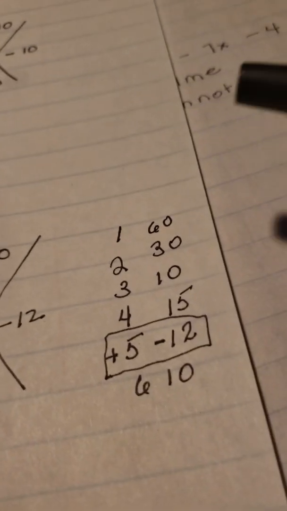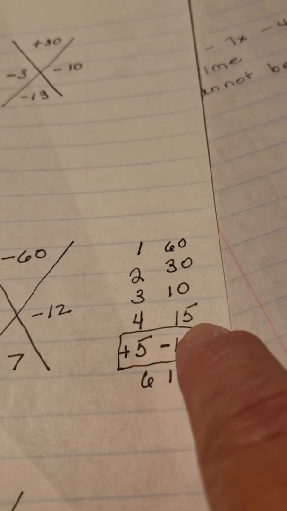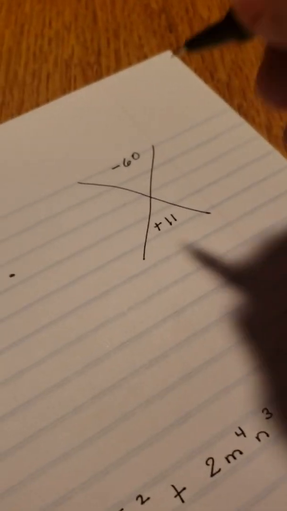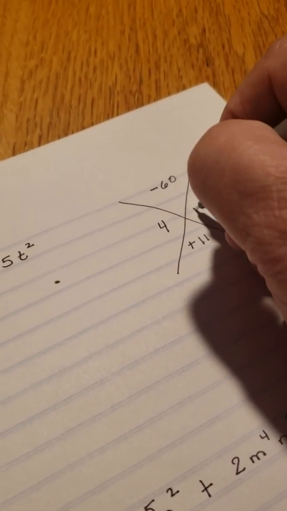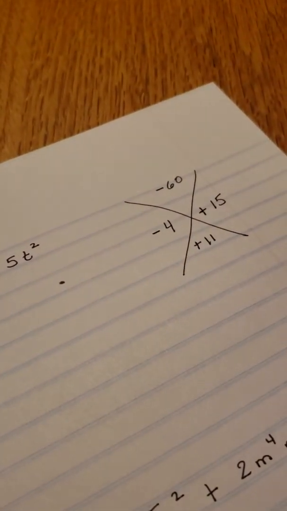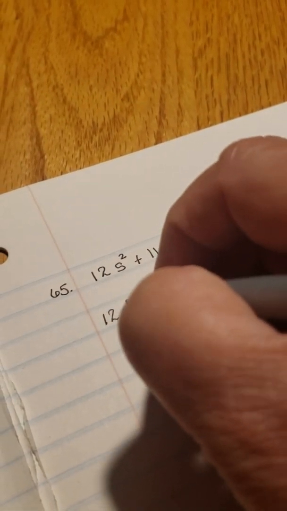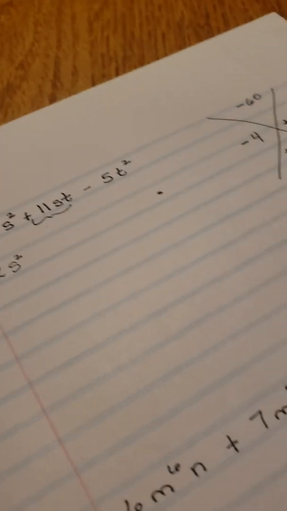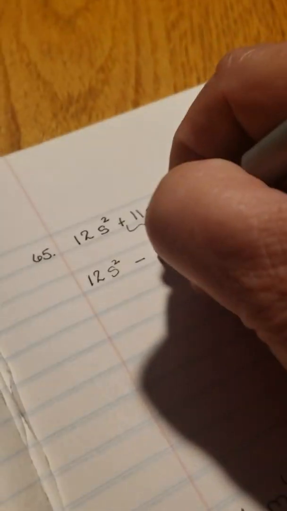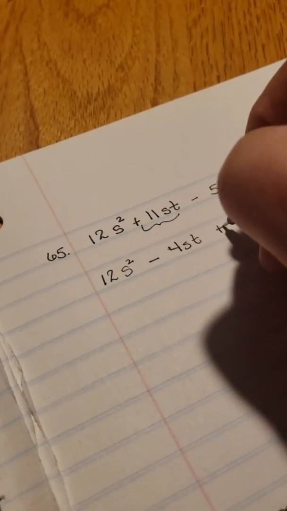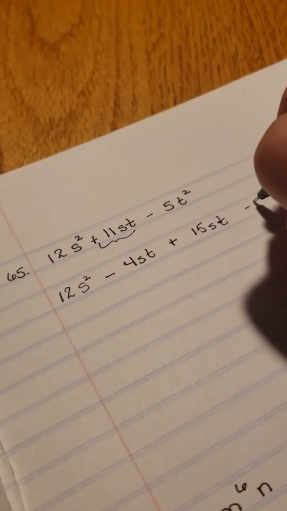So if I look back at that group, the pair from this that can give me 11 is the 4 and the 15. And to get a positive 11, I would need the 15 to be positive and the 4 to be negative. So back over here, I'm copying the 12s squared. I'm replacing the 11st with these two. So minus 4st plus 15st. And then I'm copying the minus 5t squared.